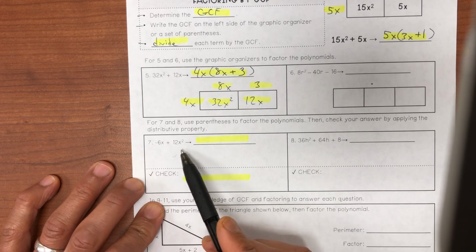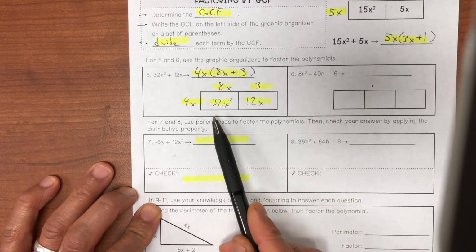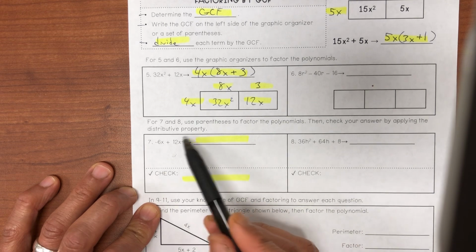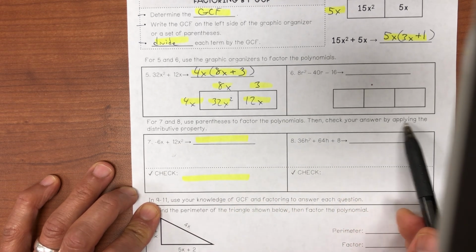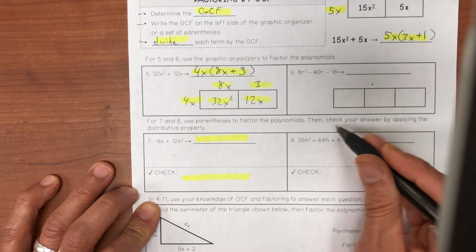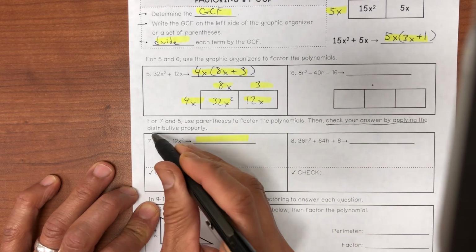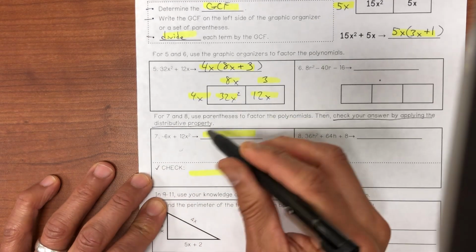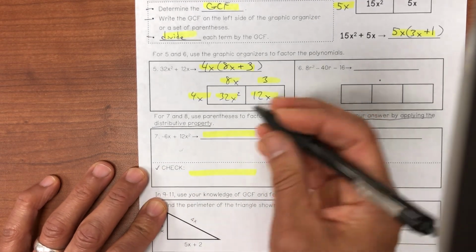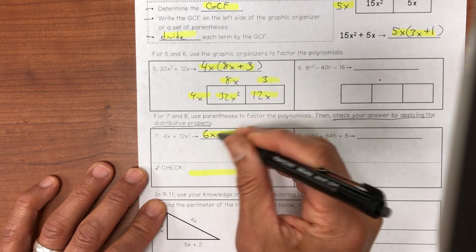And now looking at number 7 and number 8, it's the same kind of question, we're just not using the graphic organizer. So for 7 and 8, use parentheses to factor the polynomials, then check your answer by applying the distributive property. Okay, we're going to check our answer by doing the opposite. Remember that factoring is just the opposite of distributing. So what's our GCF right here? We could say that 6 is the highest number, so it's going to be 6, and they have an x in common.